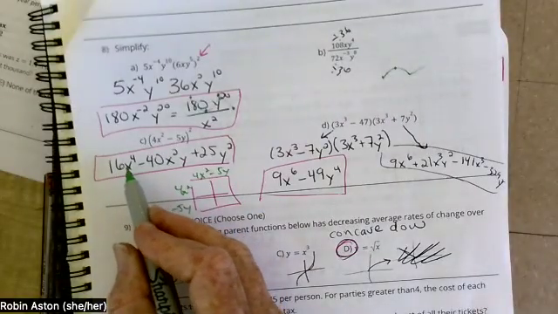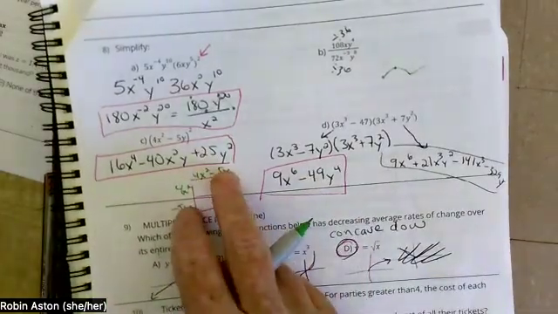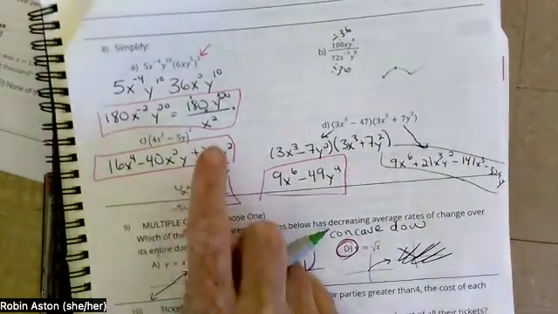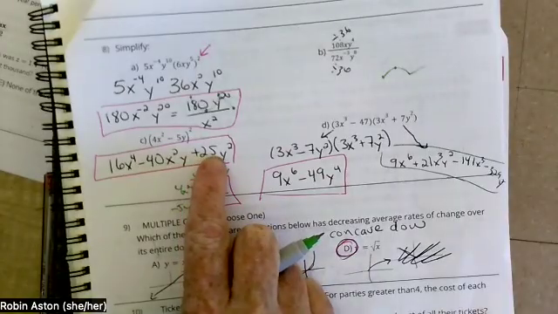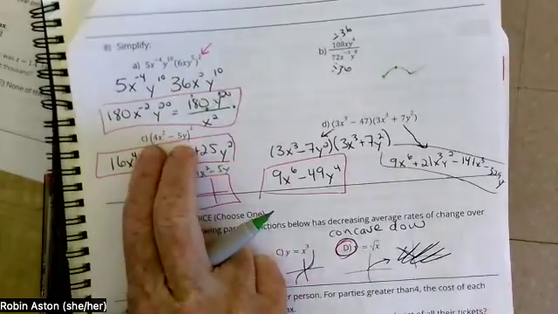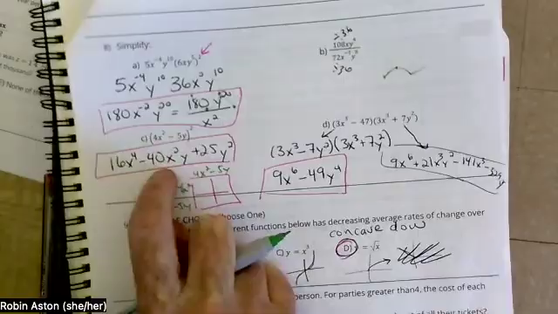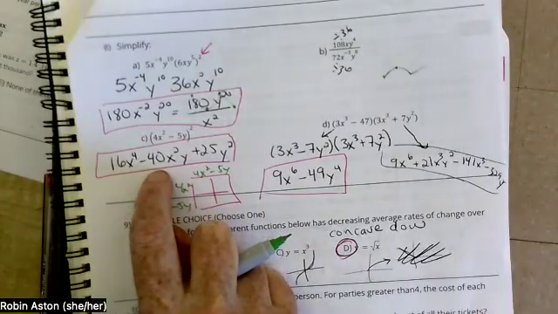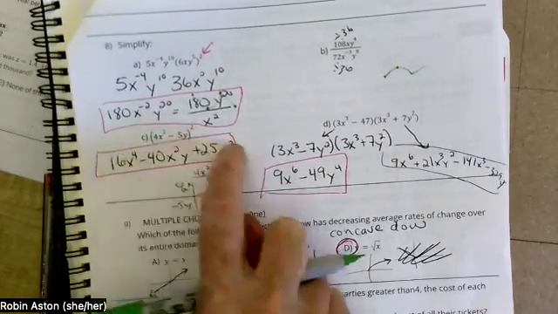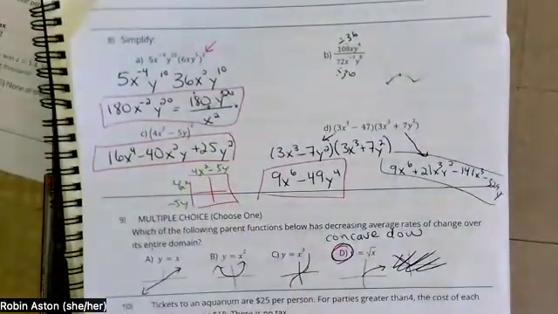4x squared times 4x squared is 16x to the fourth. That last term is just going to be negative 5y times negative 5y, which comes out positive 25y squared. And then the two terms multiplied, 4x squared times negative 5y, that's going to happen twice. So I get twice the product of the middle terms. And this is my ending product. But you can just work it out in the box and you'll get the same thing.